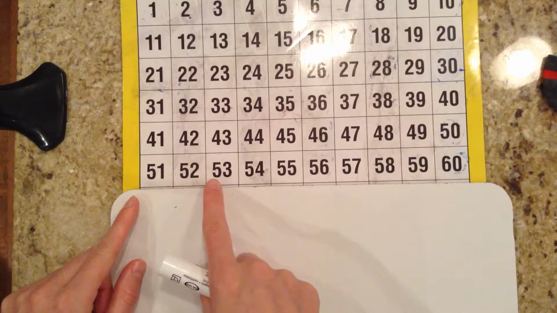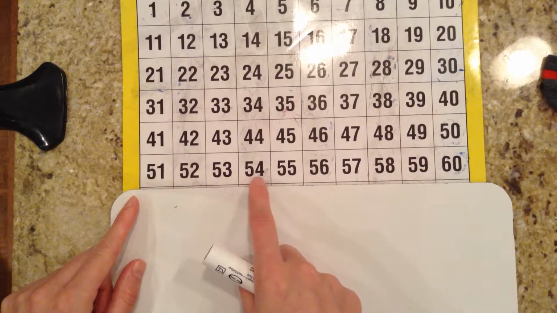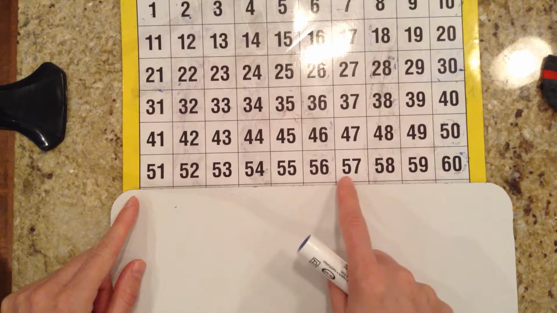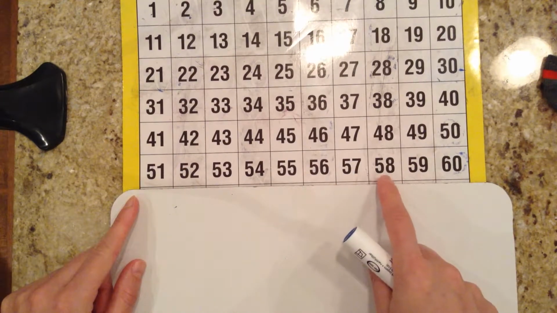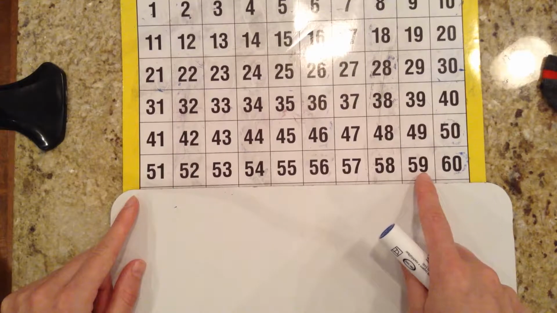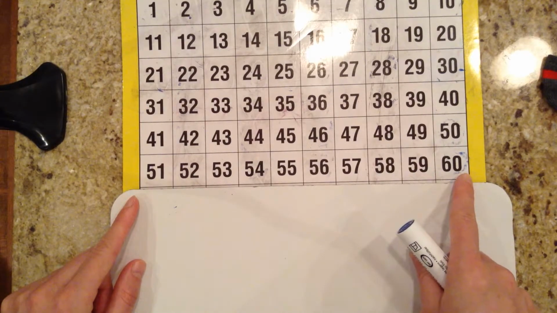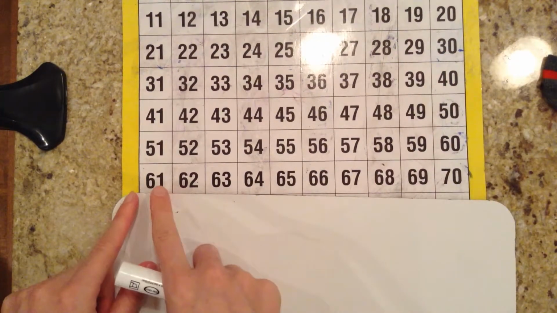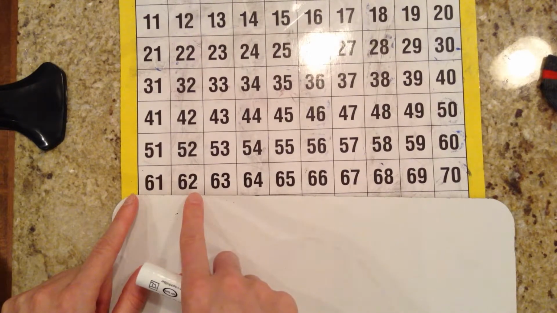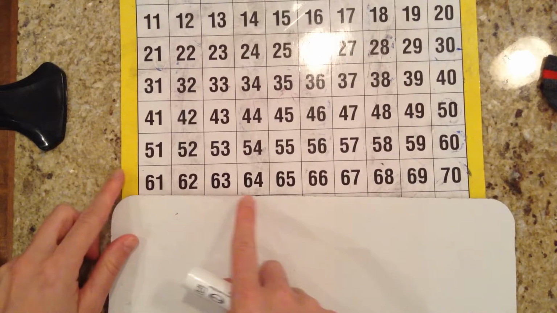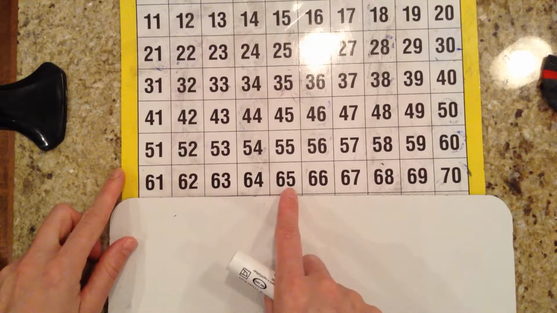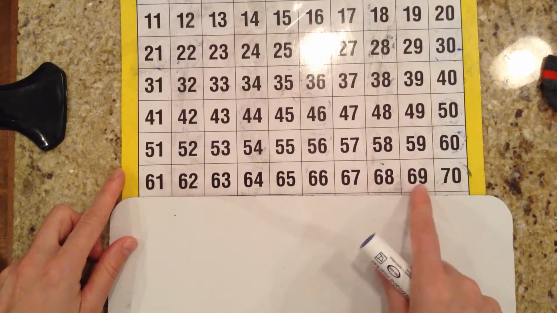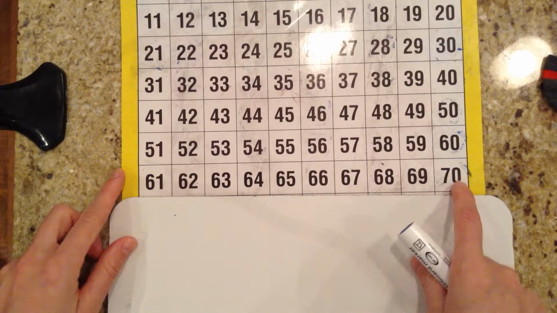51, 52, 53, 54, 55, 56, 57, 58, 59, 60. Now we're in the 60s. 61, 62, 63, 64, 65, 66, 67, 68, 69, 70.